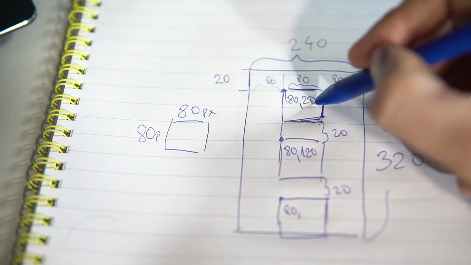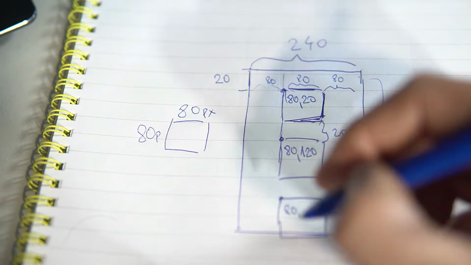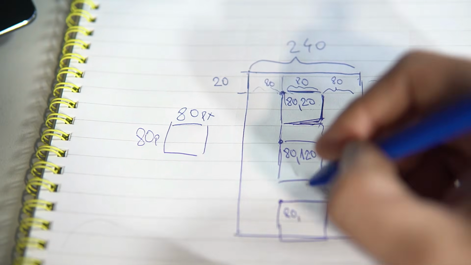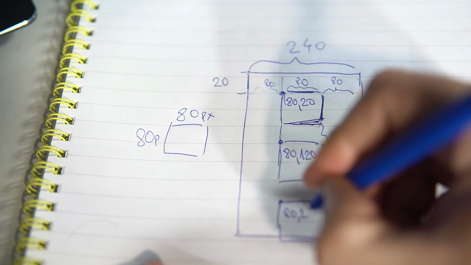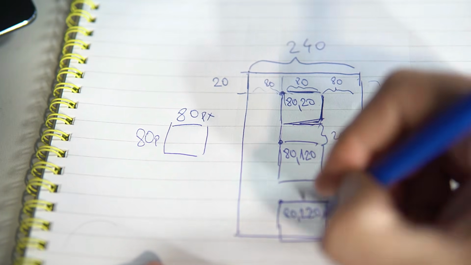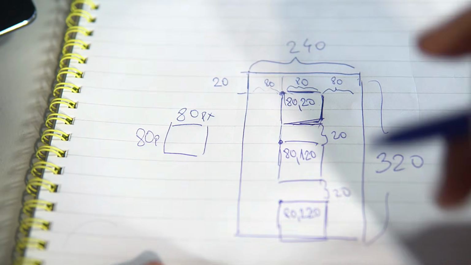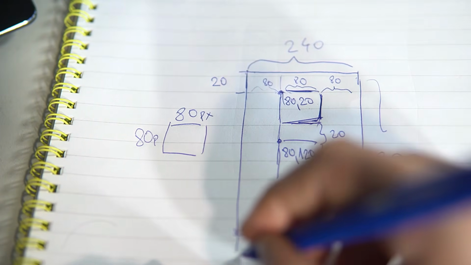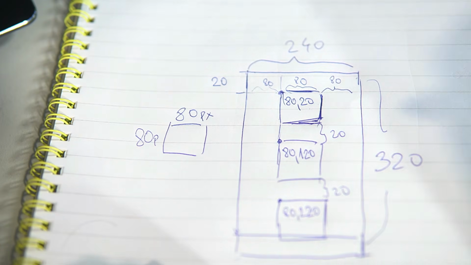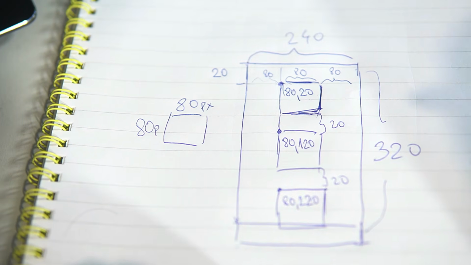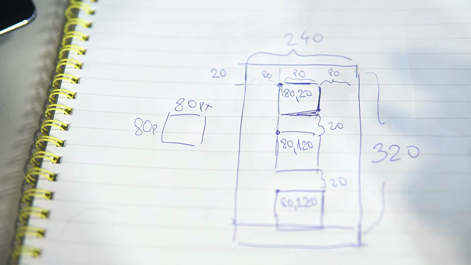Difference between these two is 100, so we can just conclude that this needs to be 220. This plus 100, and we will still have some space here. Sorry for bad writing. I hope this helps. Let's put that in code.